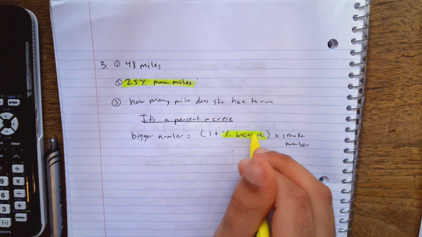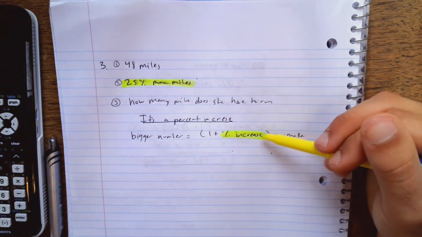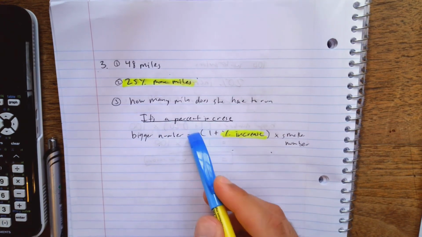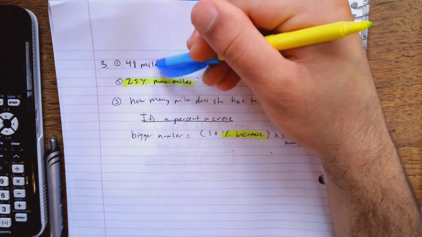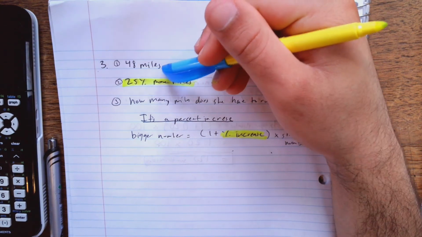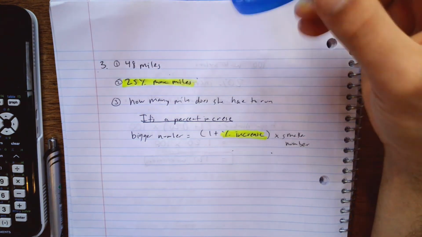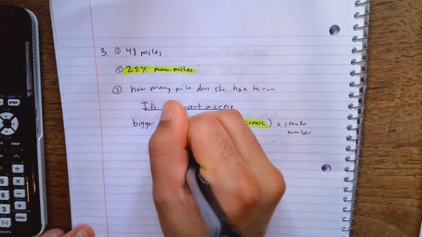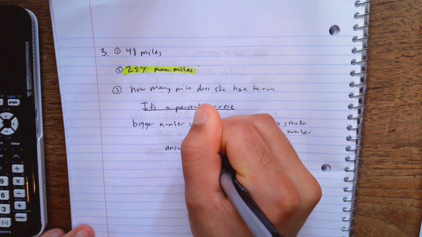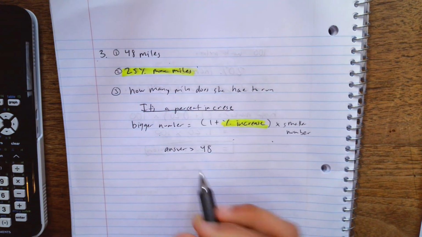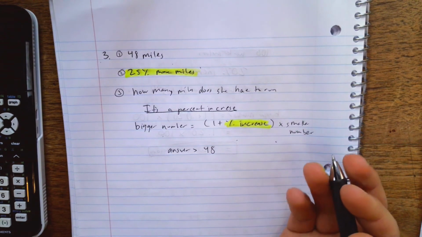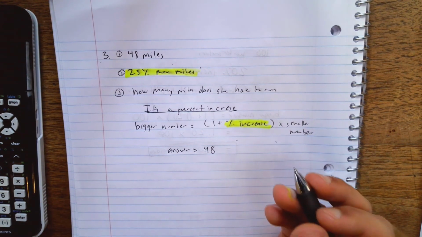So we have this 25%, and that's our percent increase, right? Now, in this problem, we're talking about a percent increase, so we're going to have this number be bigger when we have our answer. So we can ask ourselves, our answer is going to be bigger than 48. So our 48 is our smaller number. Does that make sense?